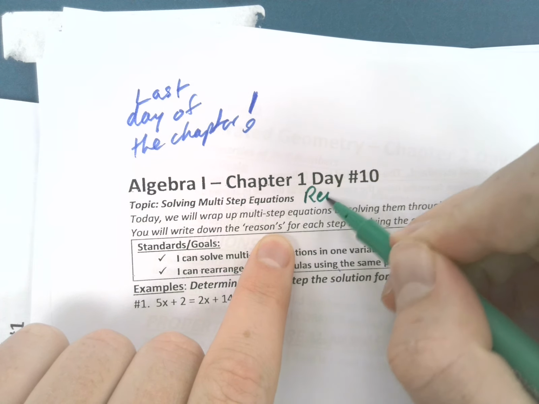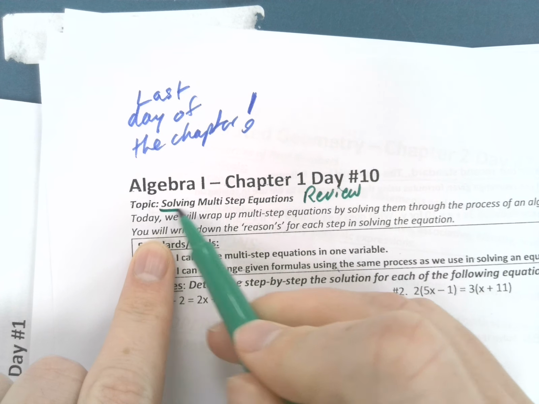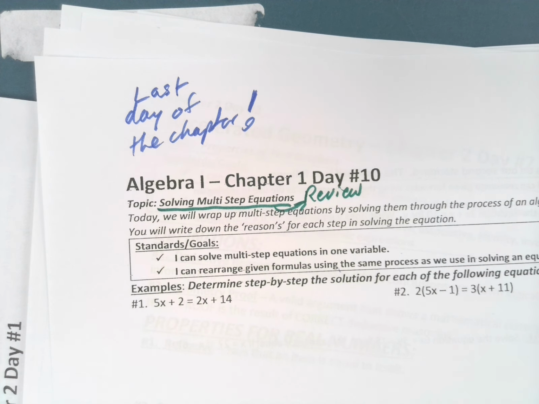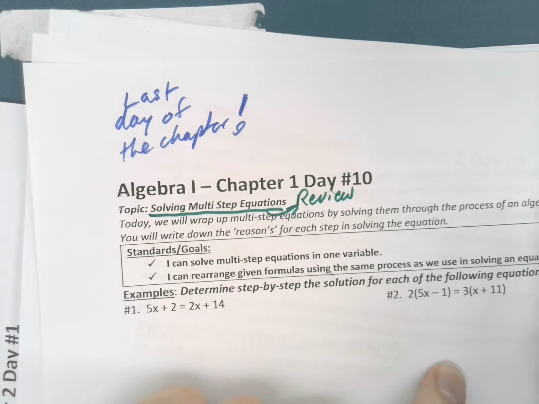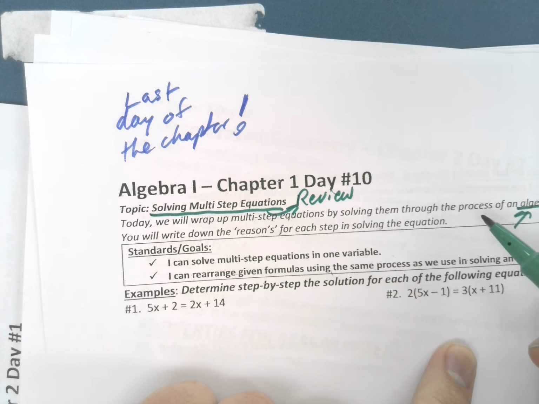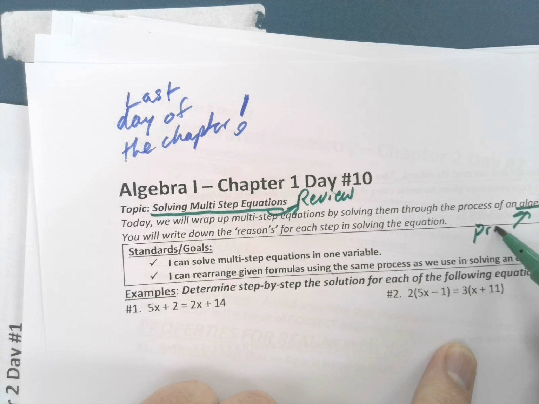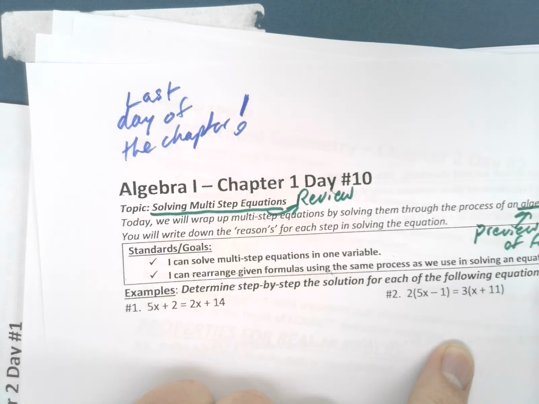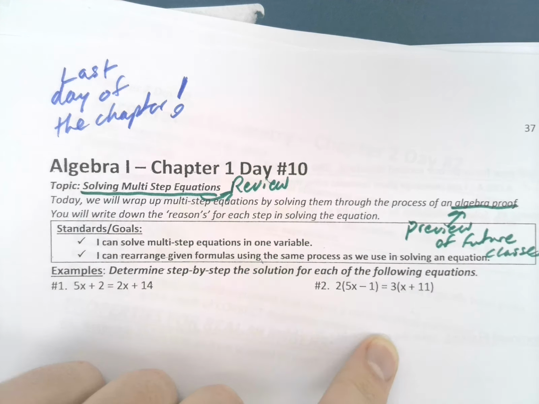So our topic today is the same as it's been the last 3 days, but really, this is all review, with maybe a couple new proofs on the back page to just kind of help us prepare for future classes like geometry. These algebra proofs are going to be, what could I call them? A little preview of future classes. So algebra proofs are just a preview of future classes.